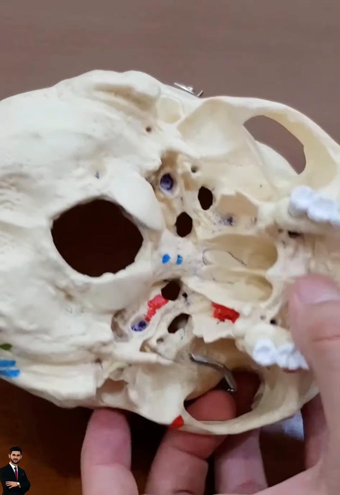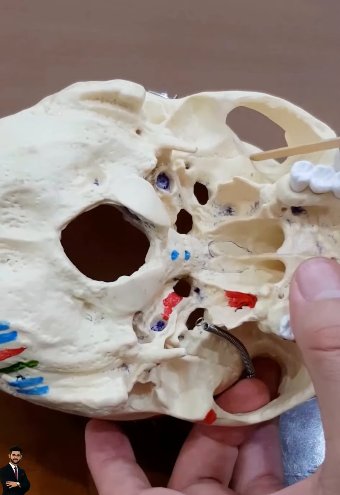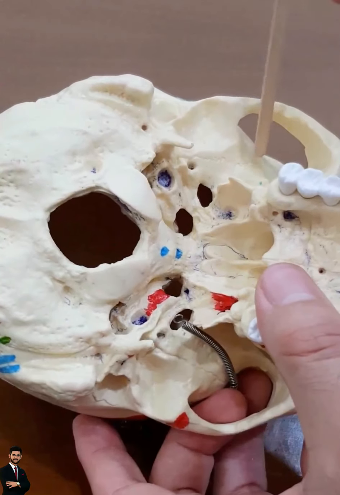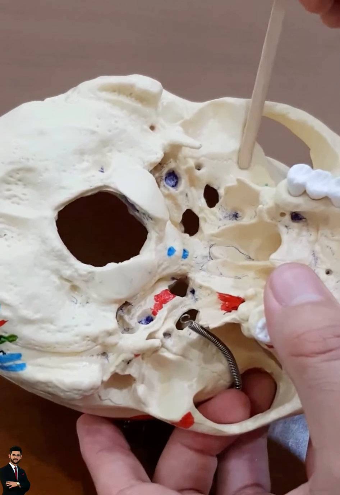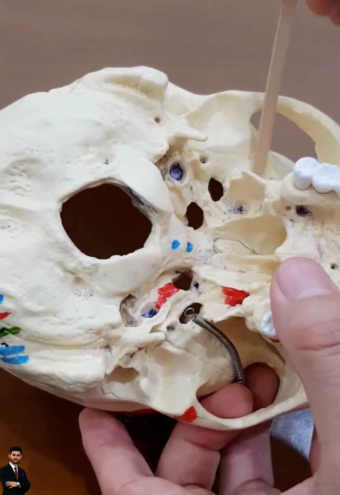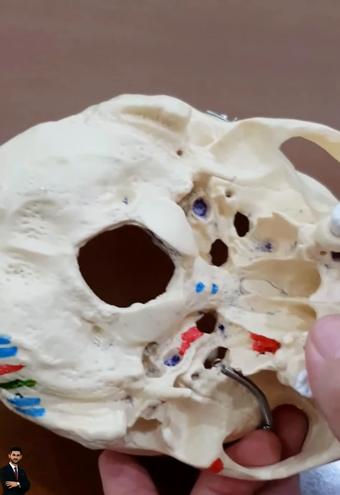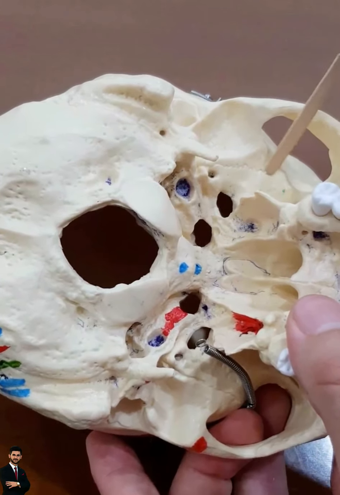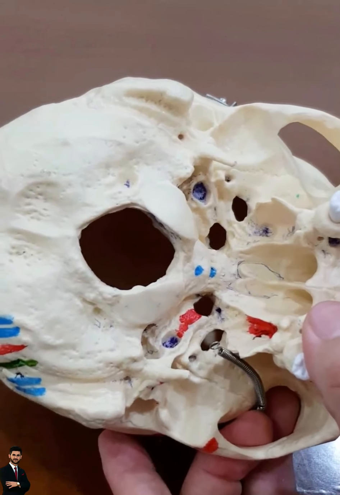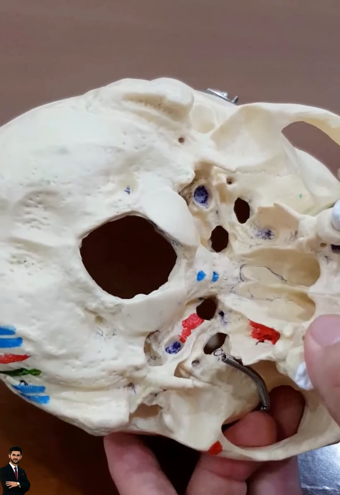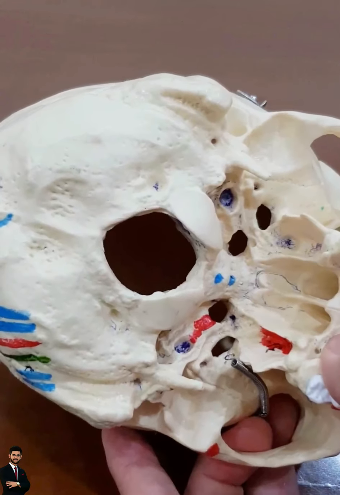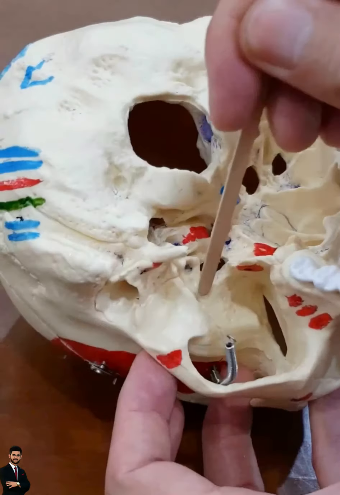And medially, inferiorly, here, this area is marked by the infratemporal crest. The infratemporal crest is the inferior margin medially.